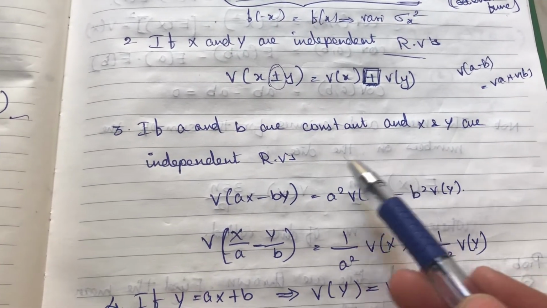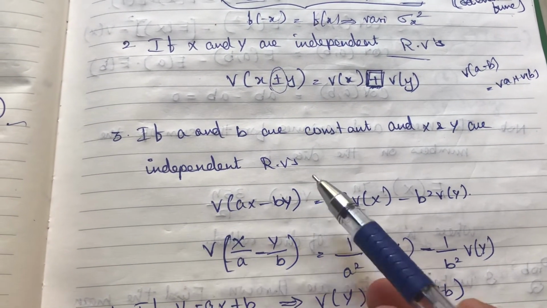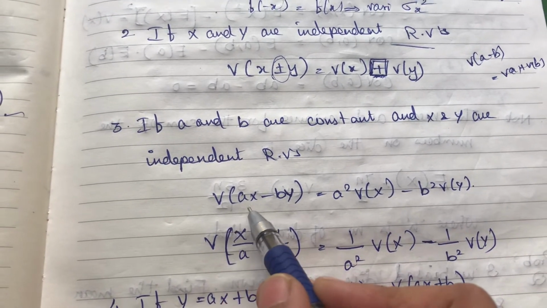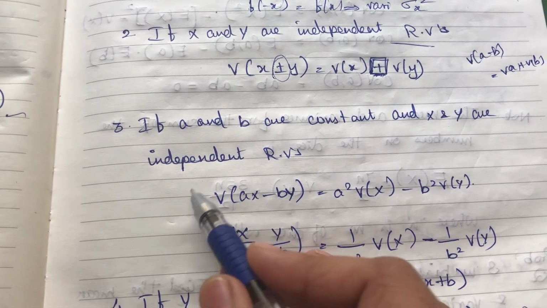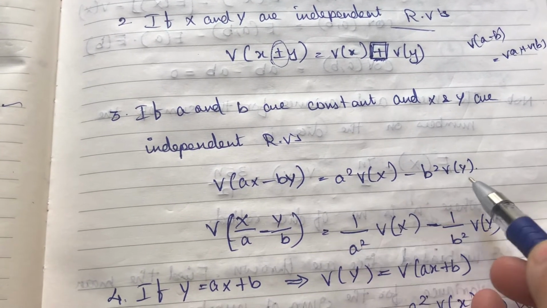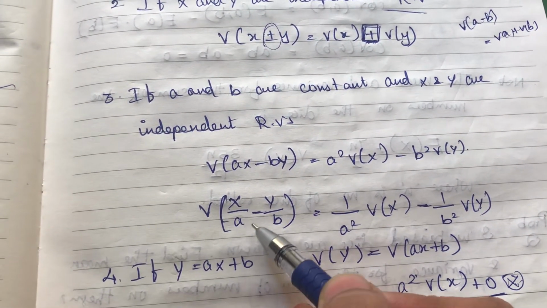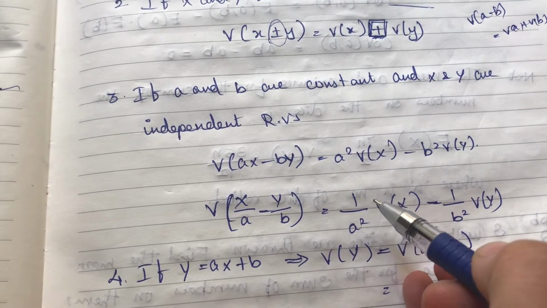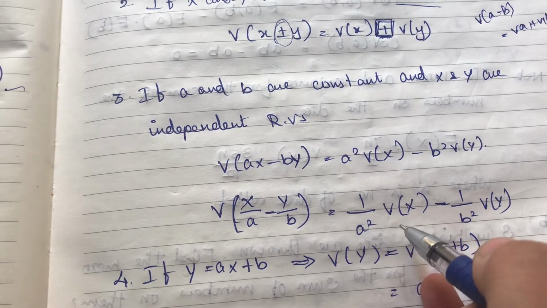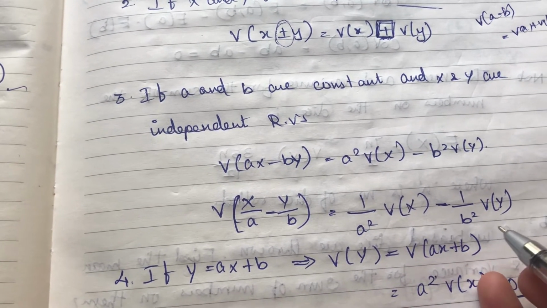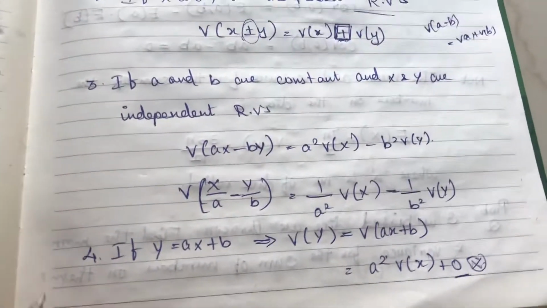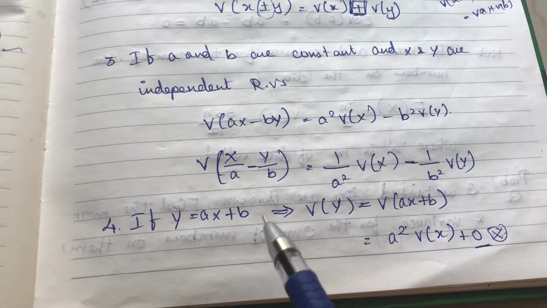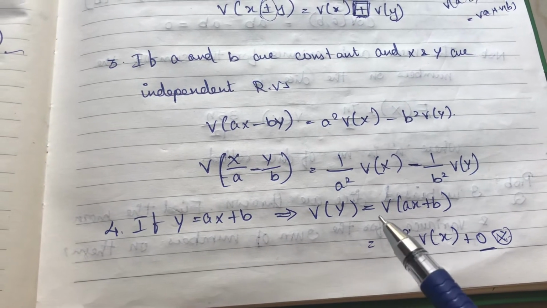If a, b are constants and X, Y are independent variables, we can easily write V(aX plus bY) by taking the a and b as squares, and then X by a, which is nothing but 1 by a, so I'm just taking out 1 by a as 1 by a squared V(X) minus 1 by b squared V(Y), that's it.